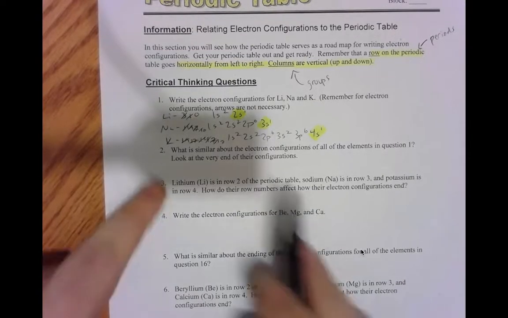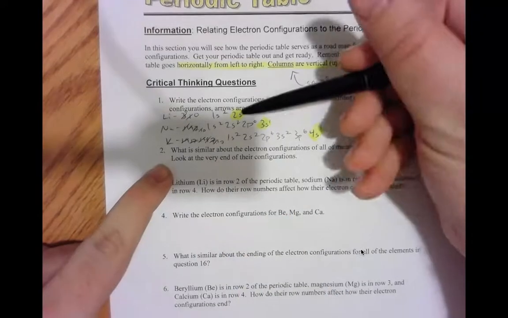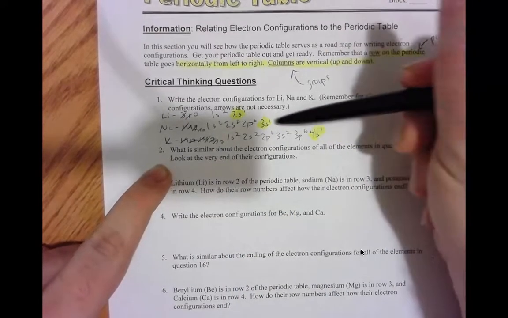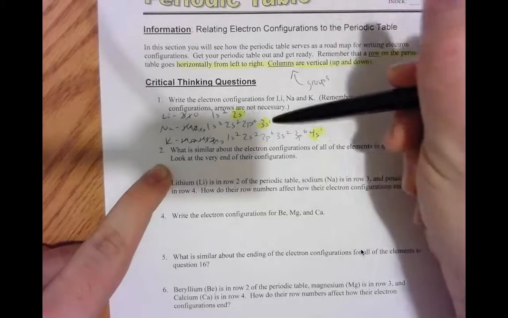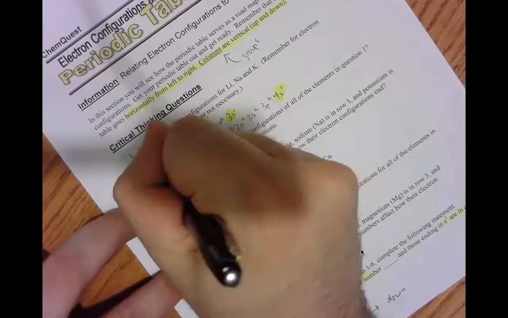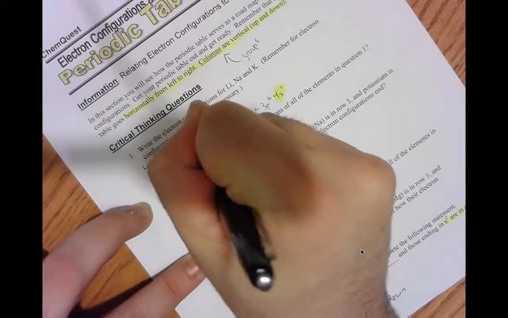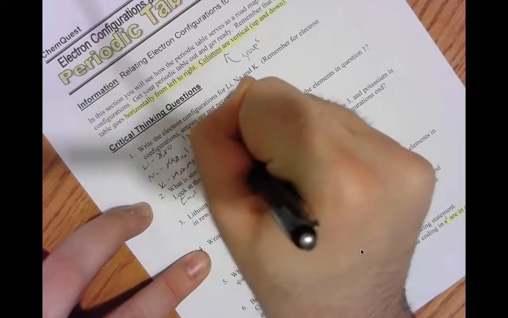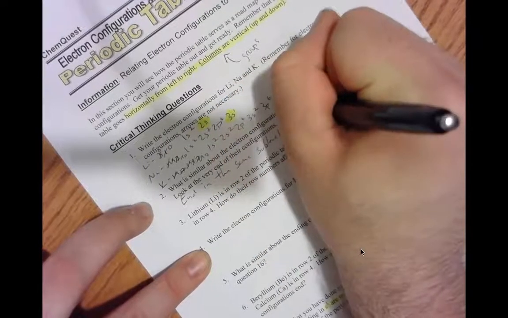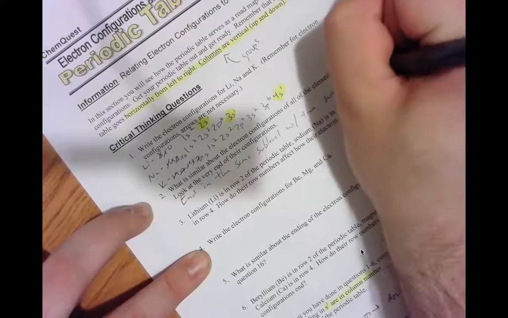What we notice about everything at the end is they all end in different energy levels, but they all end in the same sublevel with the same number of electrons.